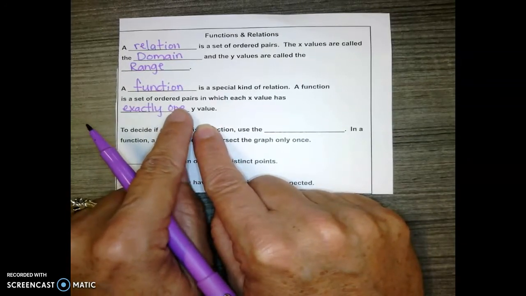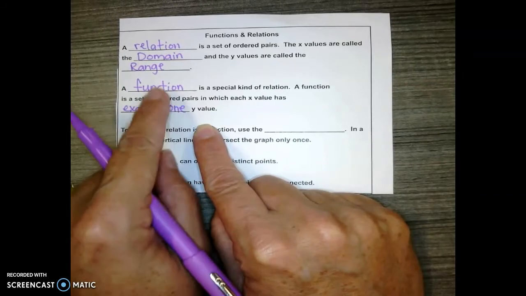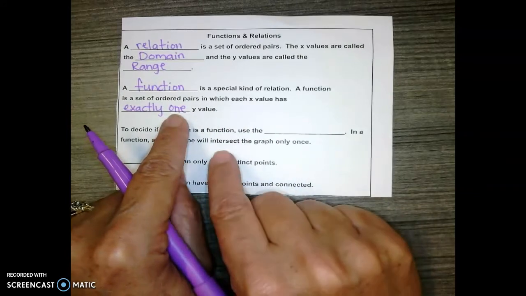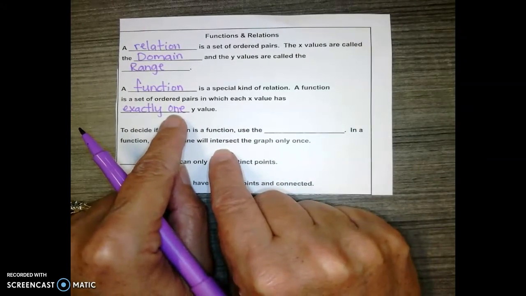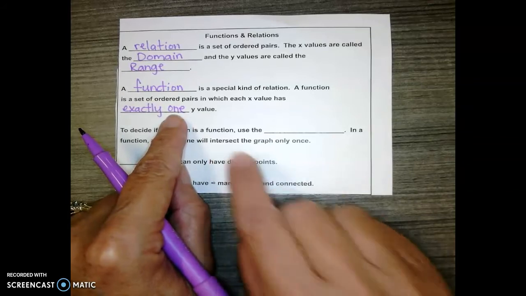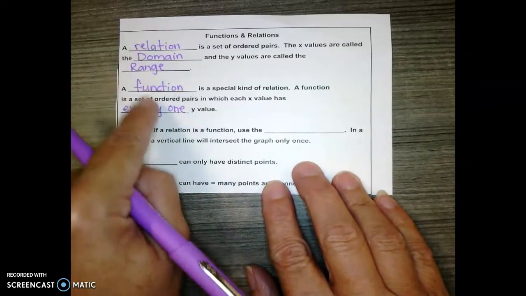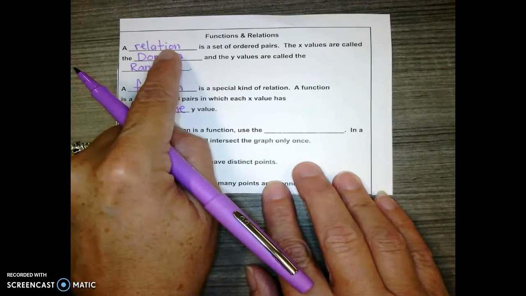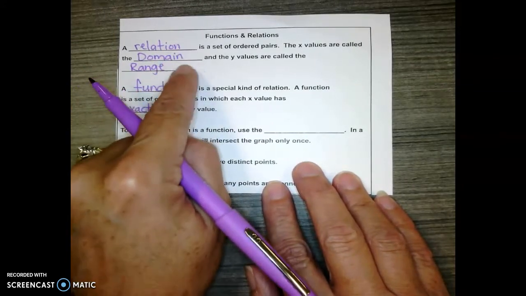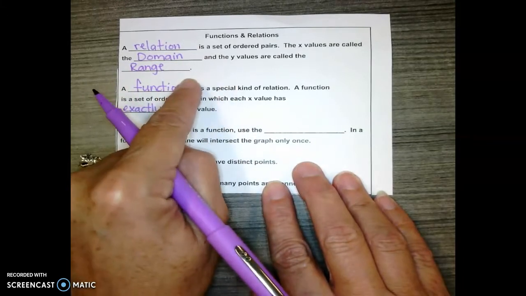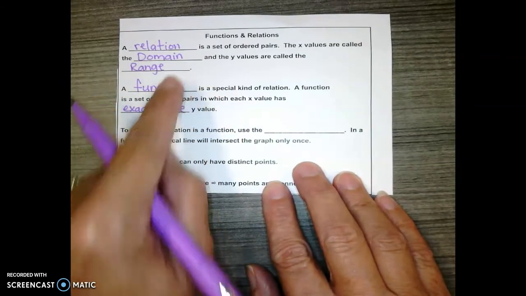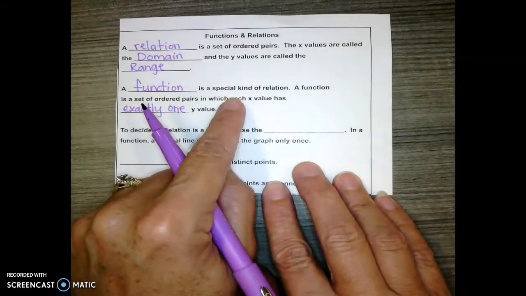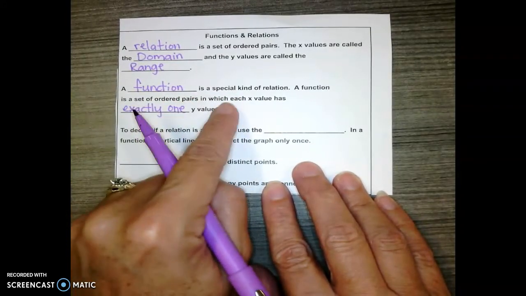Okay, that would be a function, because now that x is going to be with that one y forever and ever and ever. They're one and only. Okay? So that's the difference between a relation and a function. A relation is just a set of ordered pairs. My x coordinate can go off and talk to lots of different y coordinates. That's a relation. It becomes a function when that x decides on a y value and stays with that y value forever and ever.